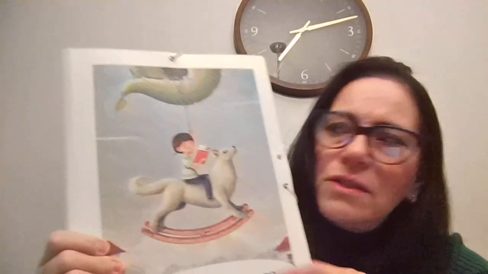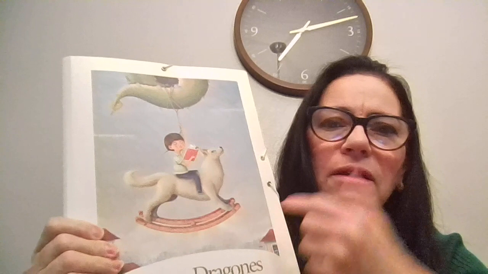For example, if you have the planets, you can teach them the universe or the planets in English or in French, whatever. You can use stories to teach them stories in English, in French, or in the language that you are focusing on.